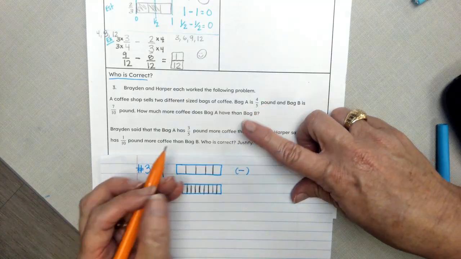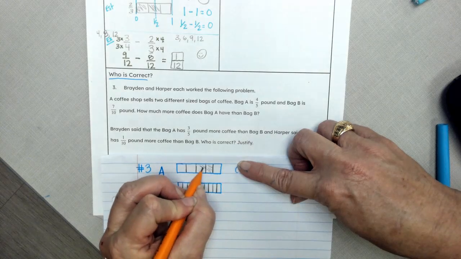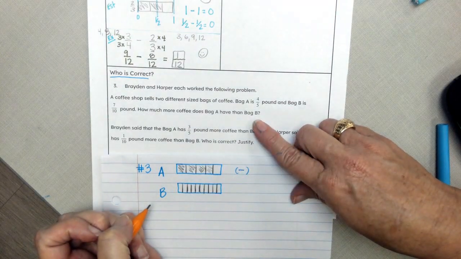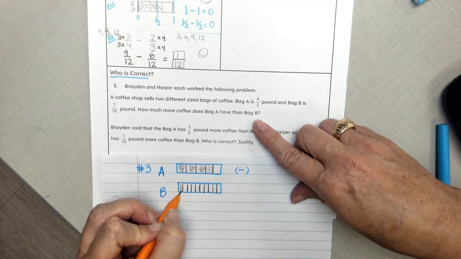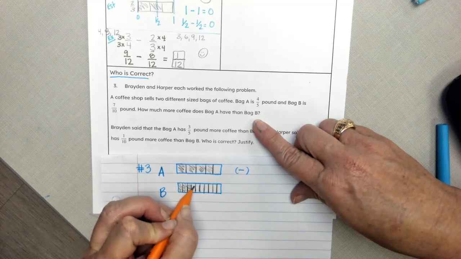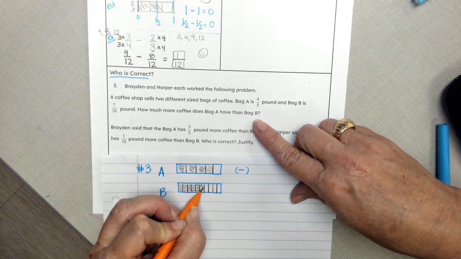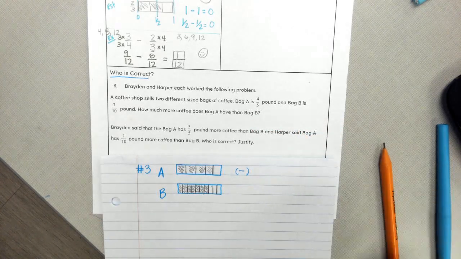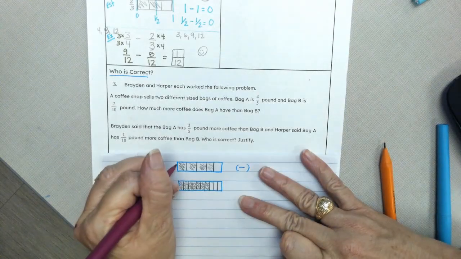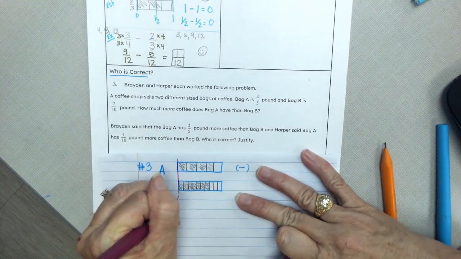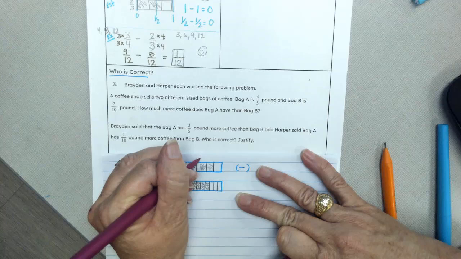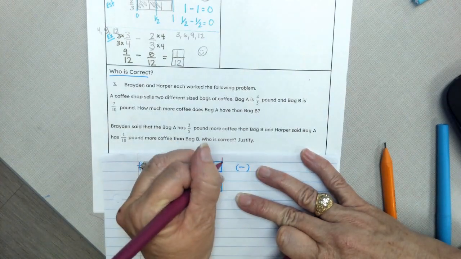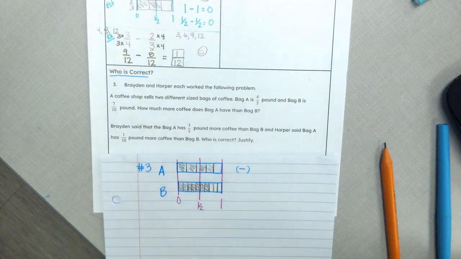I'm going to quickly shade in 4/5. 1, 2, 3, 4. And then I'm going to quickly shade in 7/10. 1, 2, 3, 4, 5, 6, 7. All right. And now what I'm going to do is make my marking points. So this is about 0 of the picture. This is about half of the picture. And this is about the whole picture.